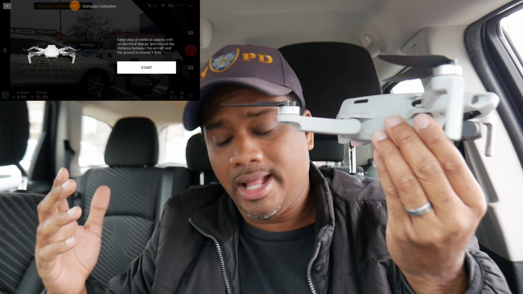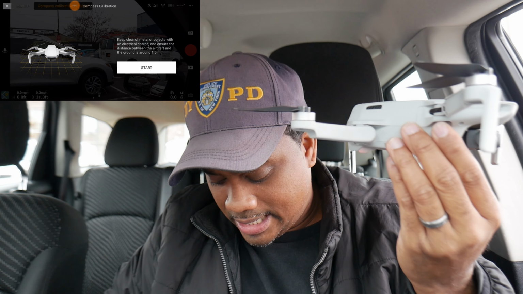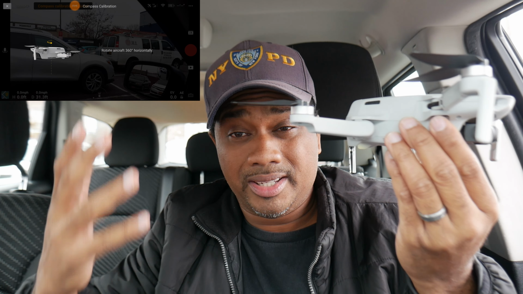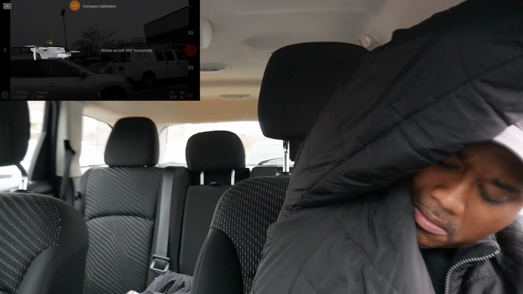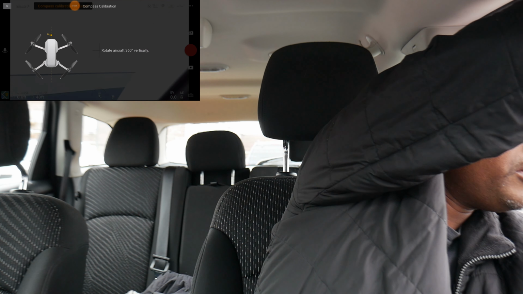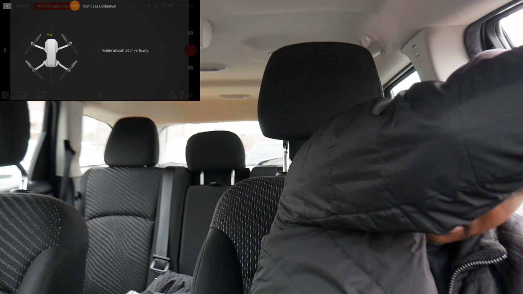The compass is very simple to calibrate. I only do it if it asks me to, and that's probably because I'm in a car, and the car has a lot of metal, so that throws the compass off. So I'm going to stick it out the window and do it. There you go.